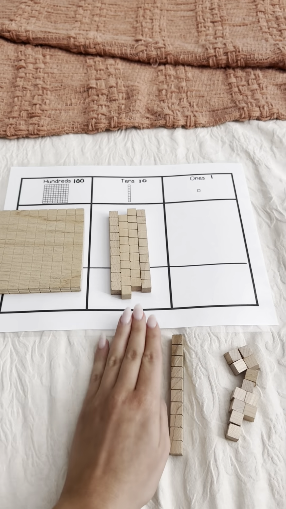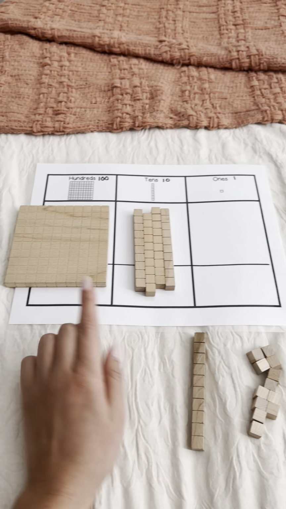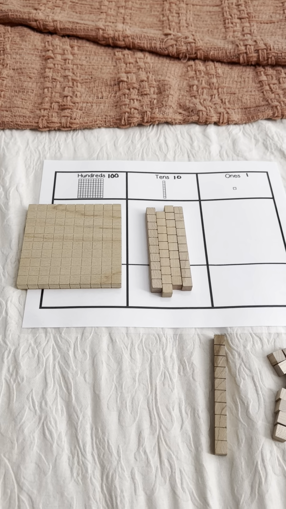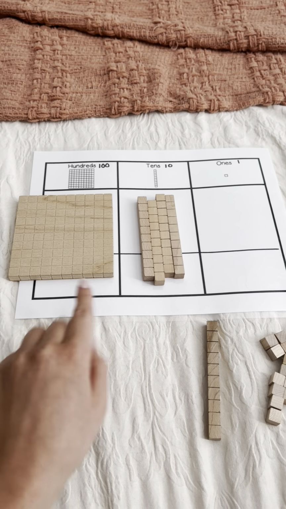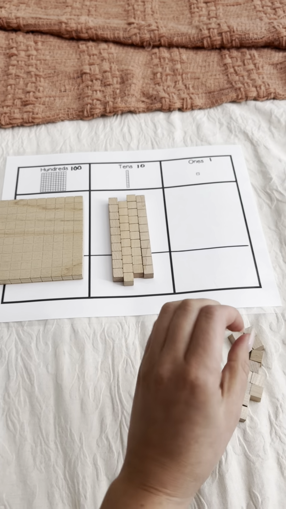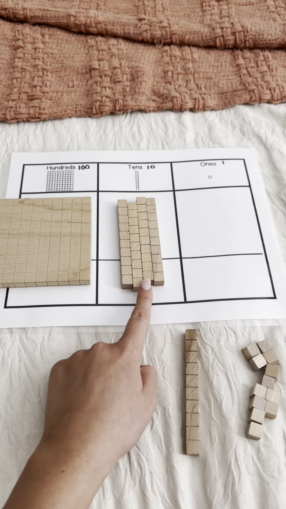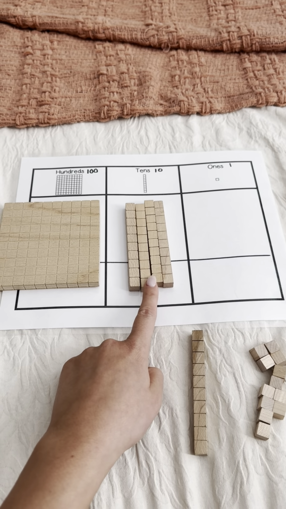I have 4 tens, and I have 100, but I have 0 ones. So this would leave a 1 in our hundreds place, a 4 in our tens place, and a 0 in our ones place. So I would have the number 140, because 4 tens is equivalent to 40.